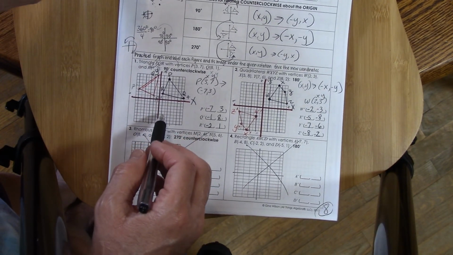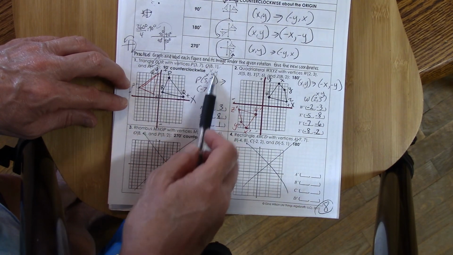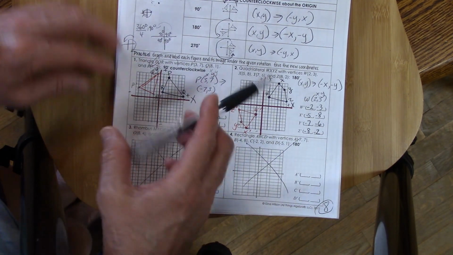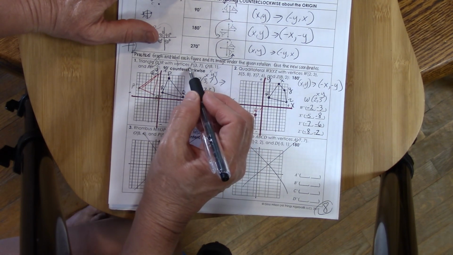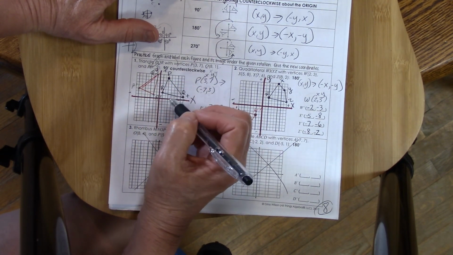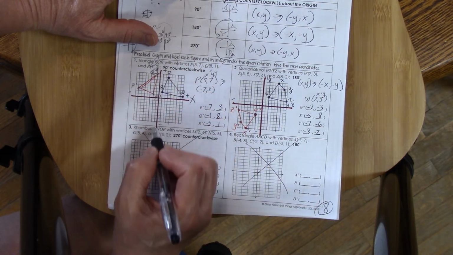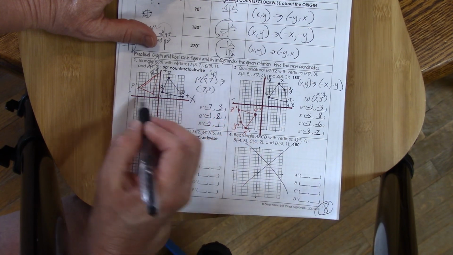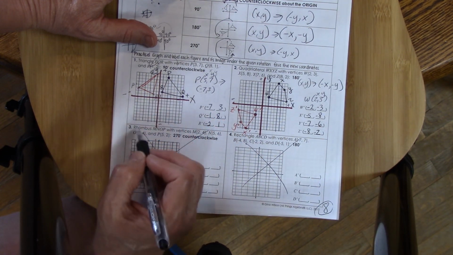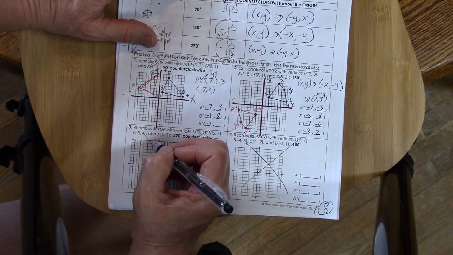Okay, so we're going to start with this one right here. This is number 1. We're going to rotate this 90 degrees counterclockwise. We started here. They gave us a figure PQR with these vertices, P, Q, and R. The first thing you do is you plot them. You know this is your x-axis, and you know this is your y. On your x-axis, this is a positive direction, just like a number line. This is your negative direction. On your y-axis, going up is positive, going down is negative.